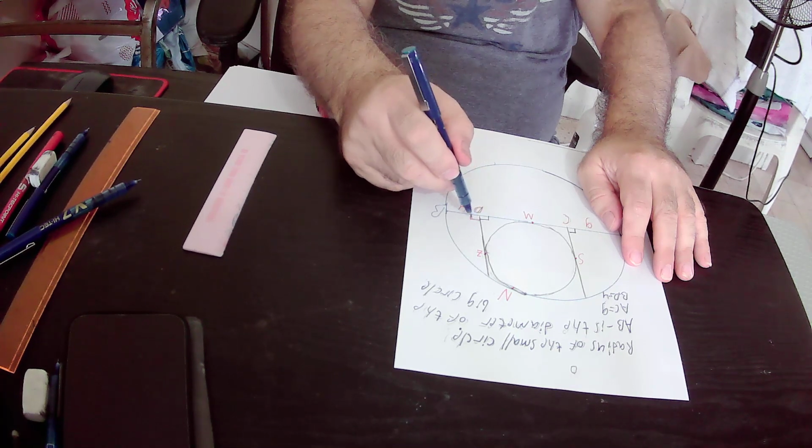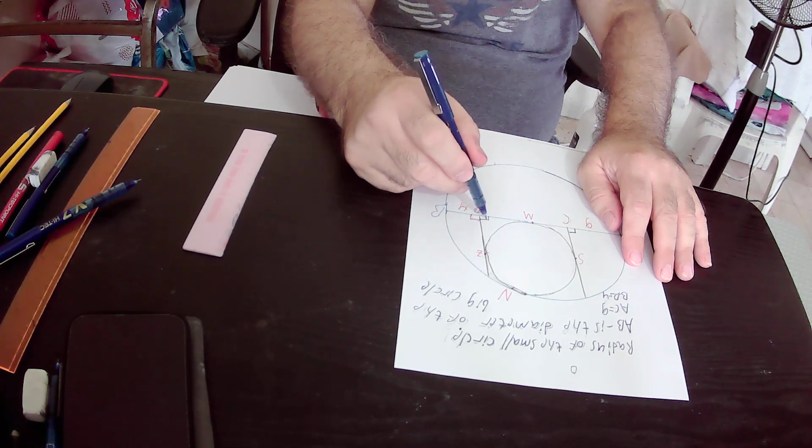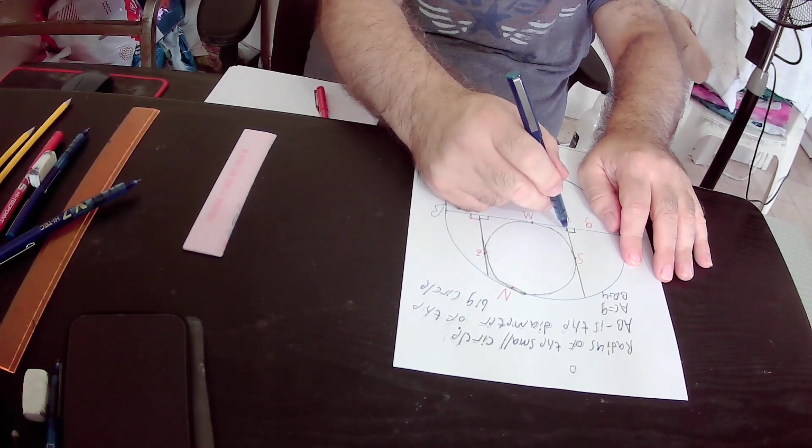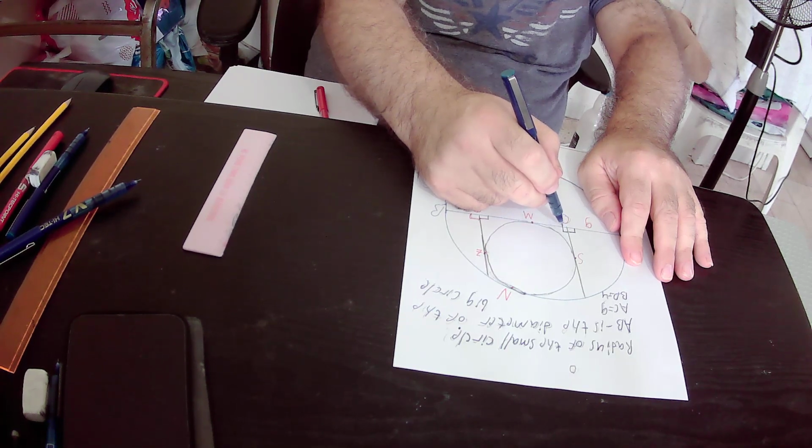So if this angle is 90 degrees, the complementary angle must also be equal to 90 degrees, and this angle is also equal to 90 degrees for the same reason.